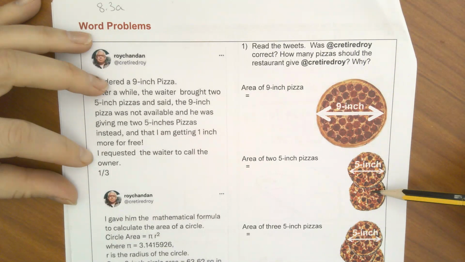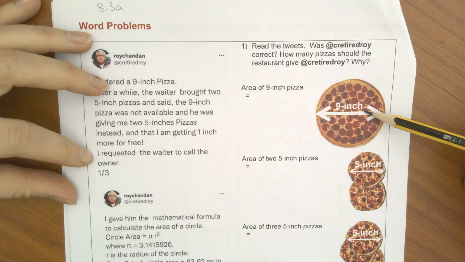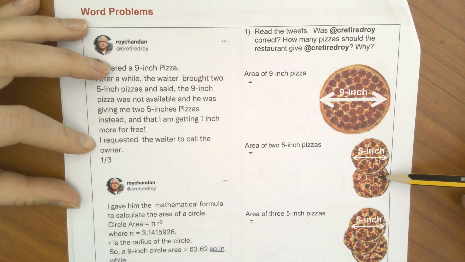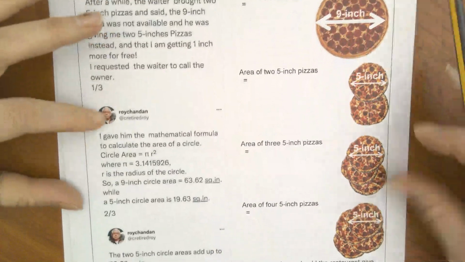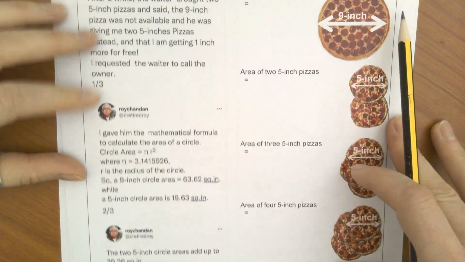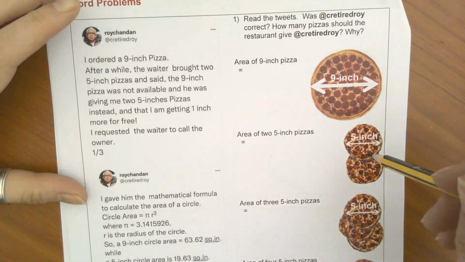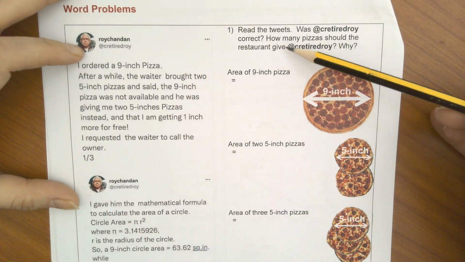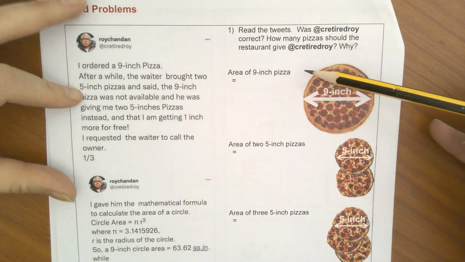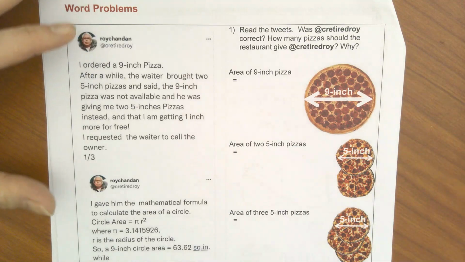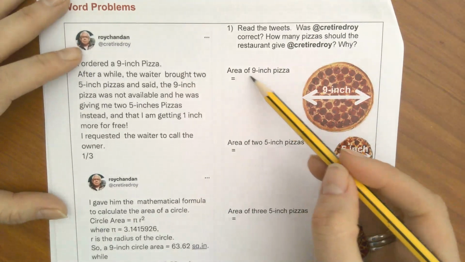5 plus 5 is 10. 10 is 1 inch bigger than a 9-inch. And the customer was like, whoa, no, that's not very much pizza, 2 5-inch pizzas. And the waiter didn't understand that. So the post goes on to explain what the person did to show him that 2 5-inch pizzas is a lot less pizza than 1 9-inch pizza. So the question is, was the person that went into the restaurant correct, and how many pizzas should the restaurant give the customer, and why? Okay, so we have to find the area of a 9-inch pizza.